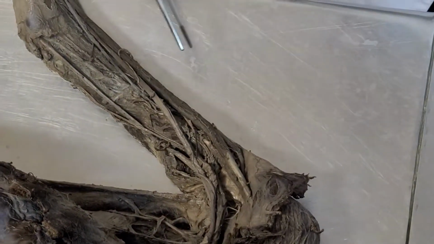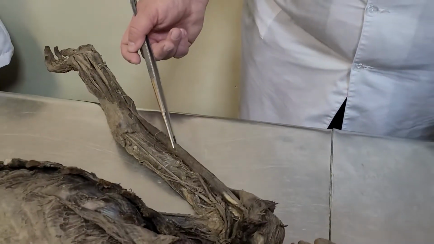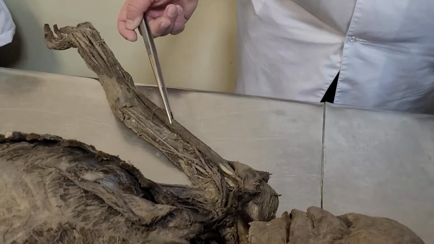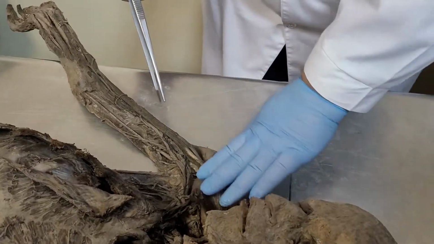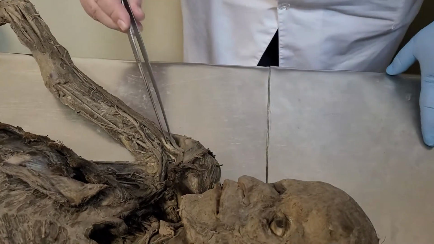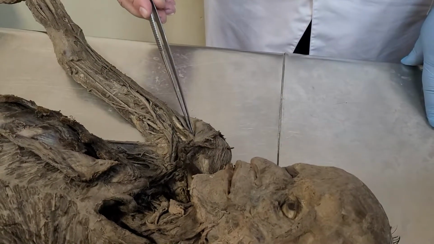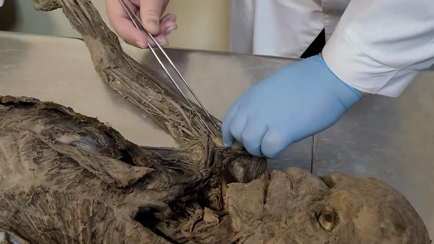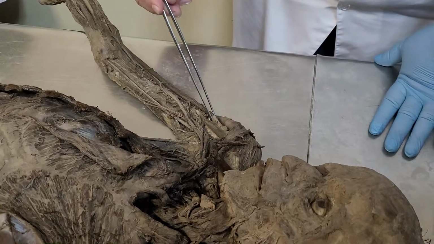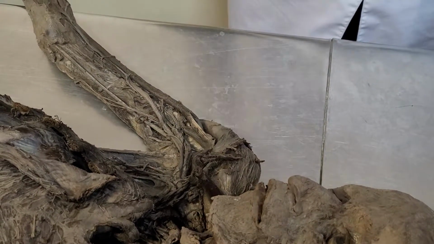Now, anterior muscles of the arm. The most famous muscle is the biceps, Musculus biceps brachii. It has two heads, long and short. That is the short head. It starts from the coracoid process together with Musculus coracobrachialis. It is coracobrachialis and it is the short head of biceps. And the long head.